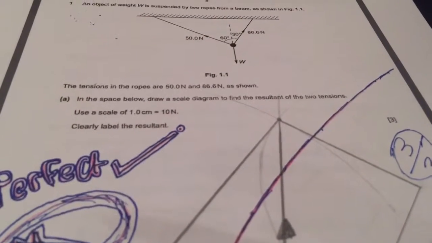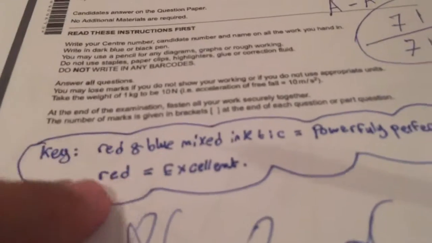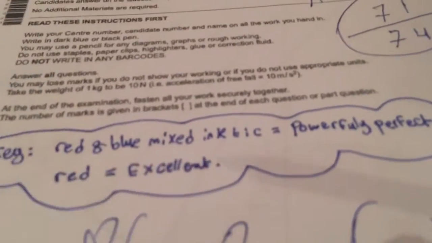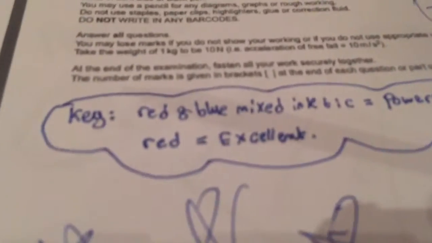Clearly label the resultant. By the way, the key is red and blue mixed ink tick. It means powerfully perfect, and red means excellent. So let's go. This one was powerfully perfect. How did we do it?